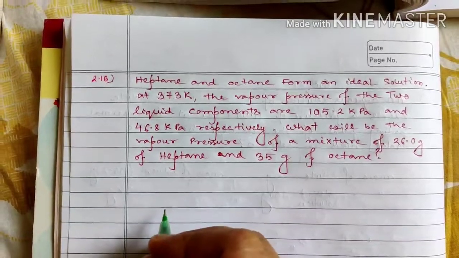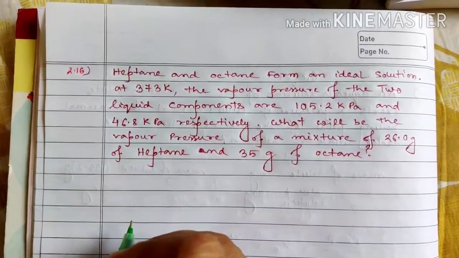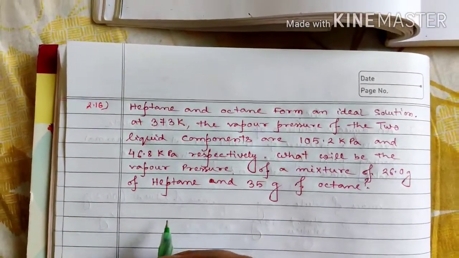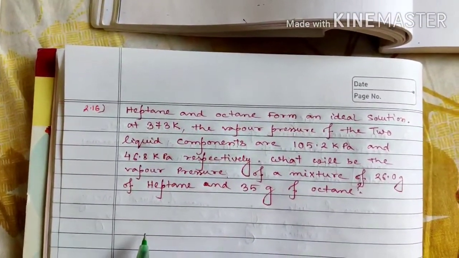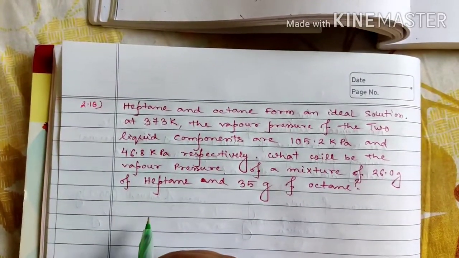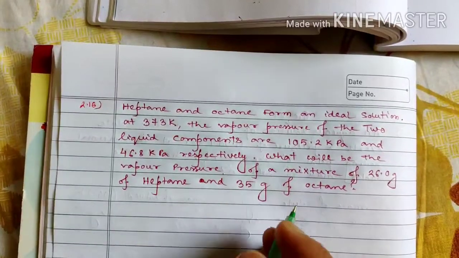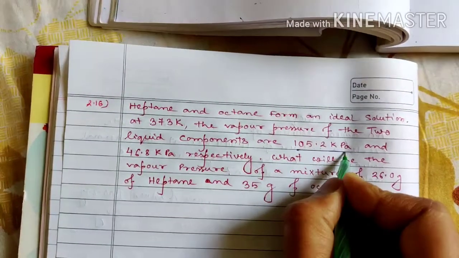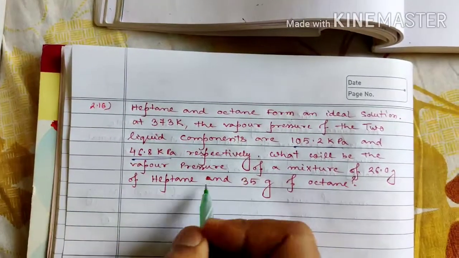Next question is 2.16, the NCERT problem. I'm just reading out the question. The question is, heptane and octane form an ideal solution at 373 Kelvin. The vapor pressure of the two liquid components, means the pure components they are talking about, is 105.2 kilopascal and 46.8 kilopascal respectively.